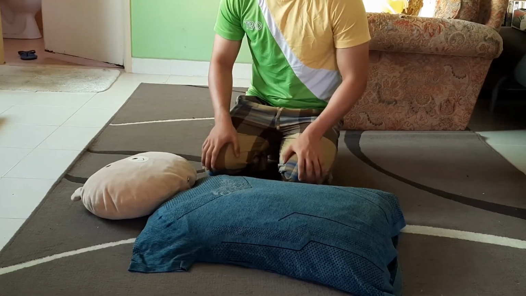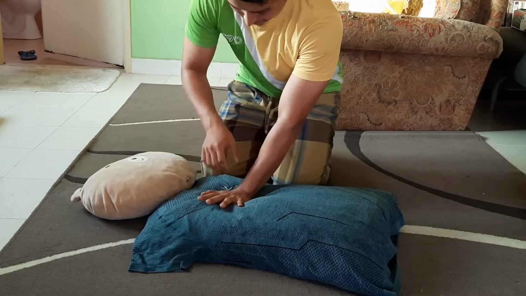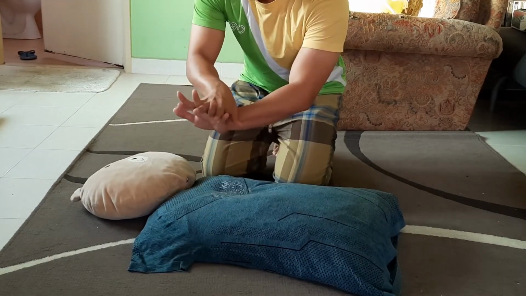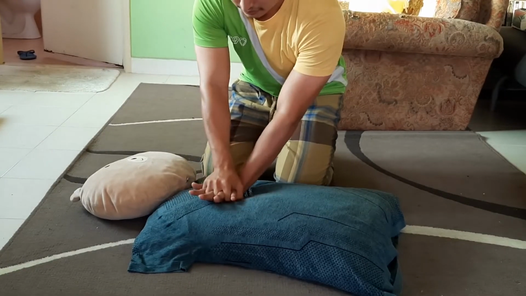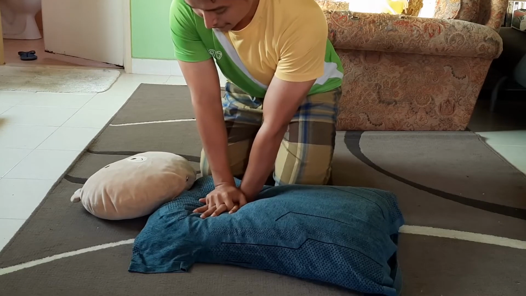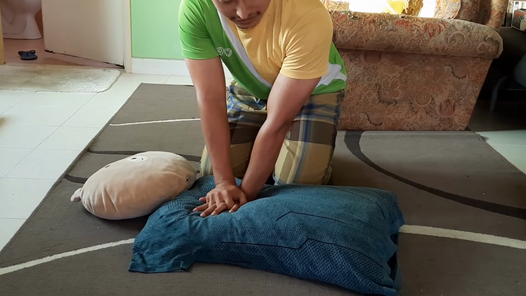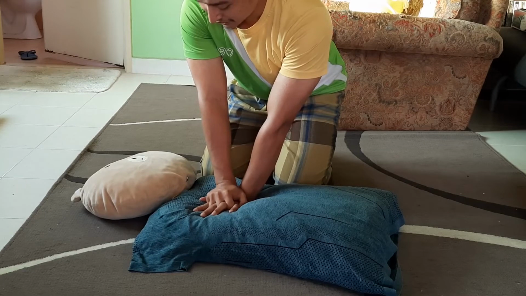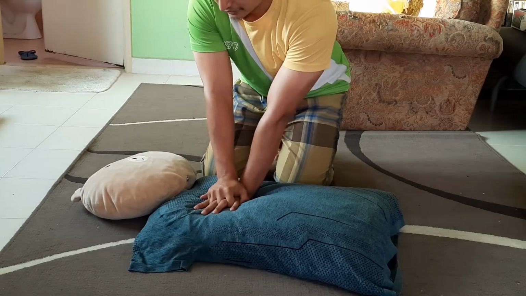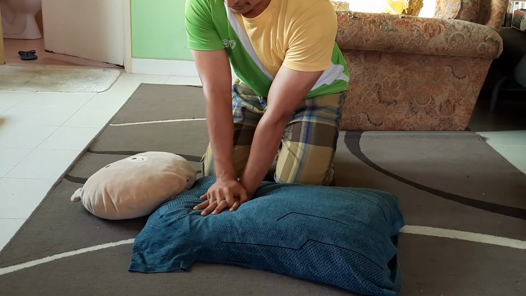We place one of our hands in the middle of the chest area. The other hand goes above this hand, and the fingers interlock like this. Then we will do compression of the chest 30 times. It is important that we pivot the movement at our hips and keep our hands straight, like this.